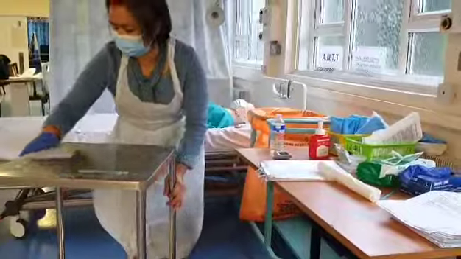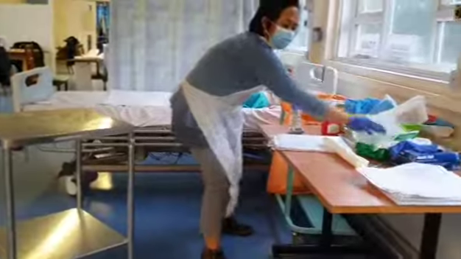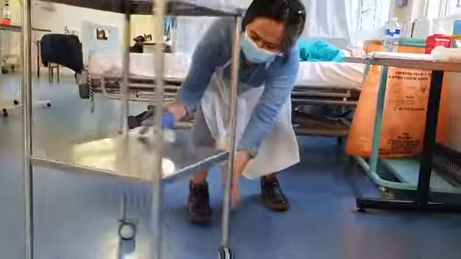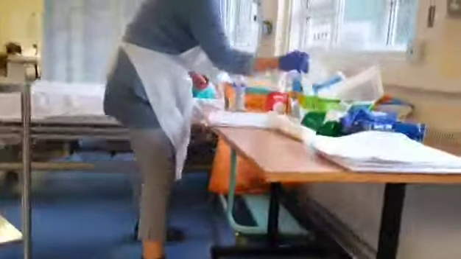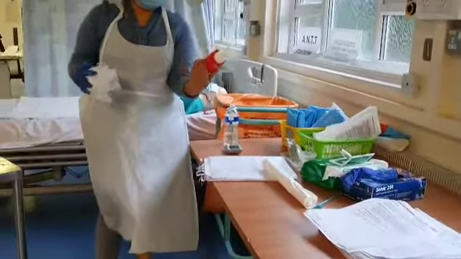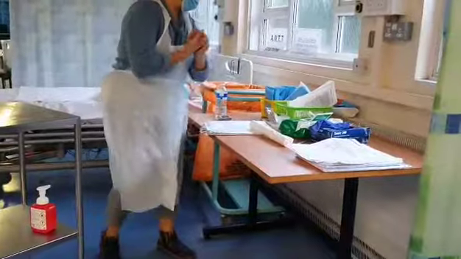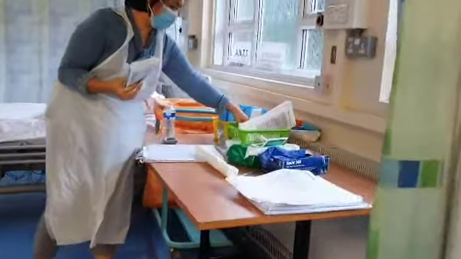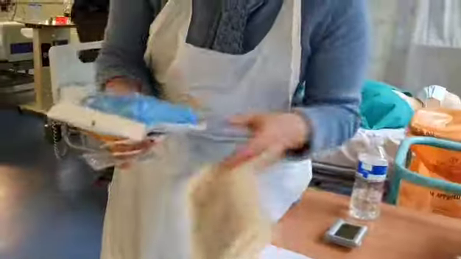One, two, three, four. Throw, get another one. One, two, three, four. I have here the Kitan, it's in date. I'm happy to use. One, two, three, four, five.